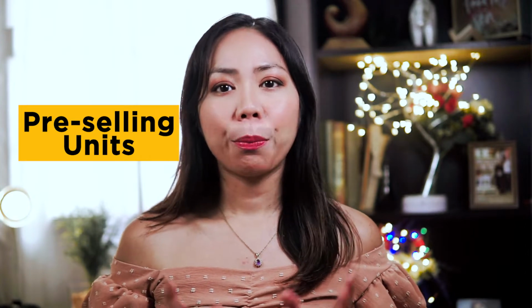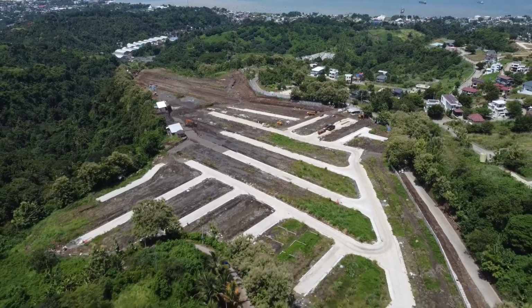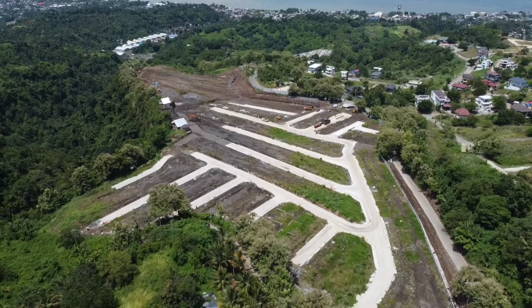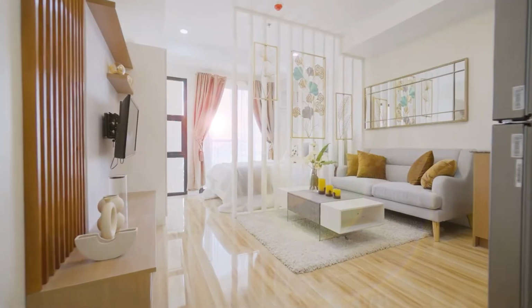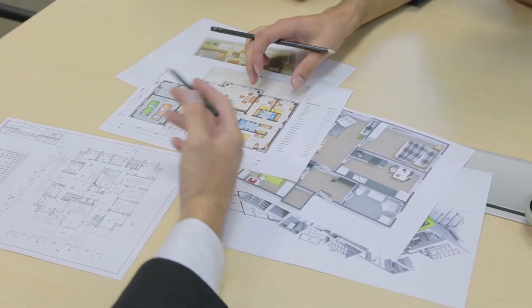Pre-selling units. Pre-selling units are sold on the market before they're even released to the general public. So the actual property does not exist yet or is still under construction. You are then presented with either a showroom or model units or brochures with layout plans. So it's also known as off-the-plan properties. When a new project is launched, it often takes years before it's completed and can be turned over to the buyers. This is why condominiums or houses undergo a pre-selling stage.